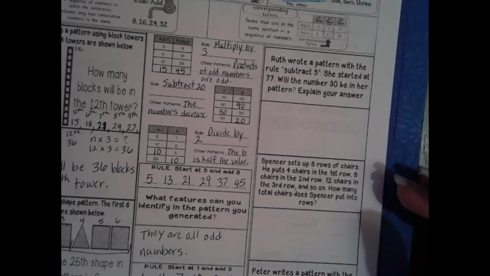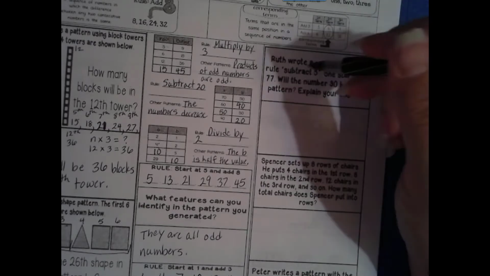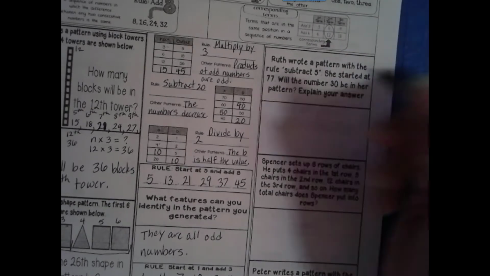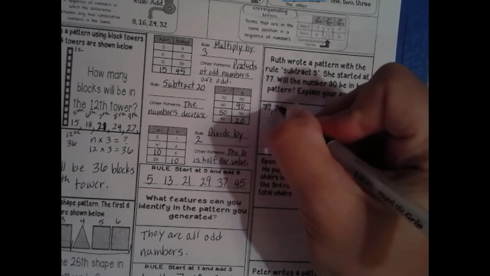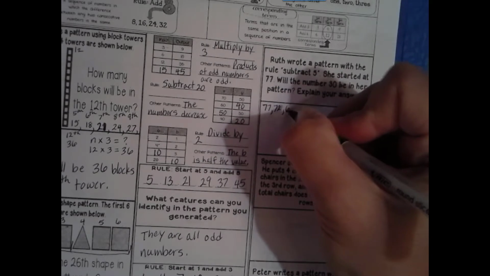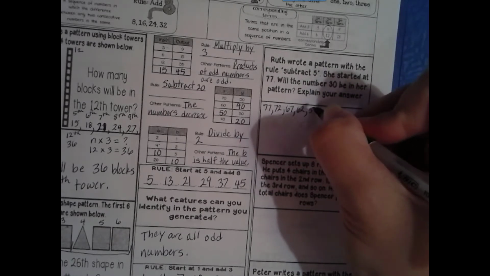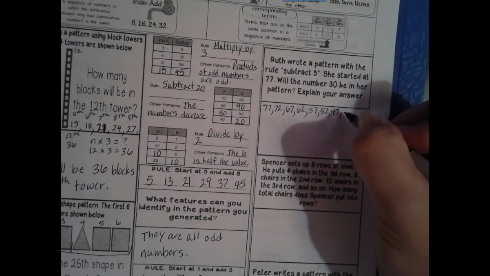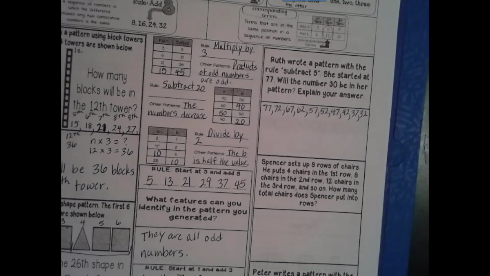Okay, so we have a couple more problems here. 3 more. Ruth wrote a pattern with the rule subtract 5. She started at 77. Will the number 30 be in her pattern? Explain your answer. So if I start with 77 and I subtract 5, I get 72. Subtract 5, 67, 62, 57, 52, 47, 42, 37, 32.